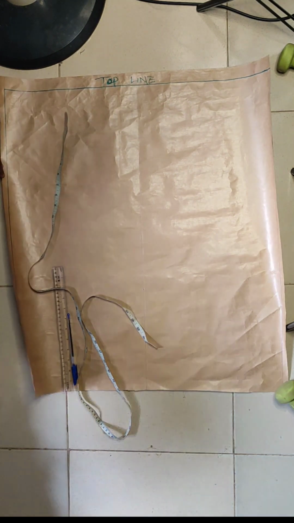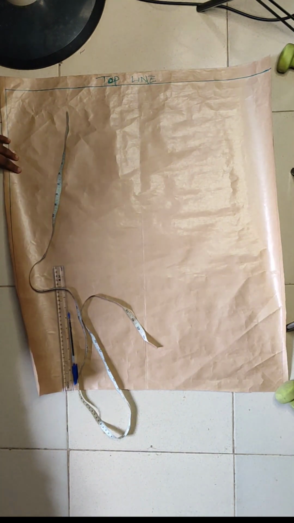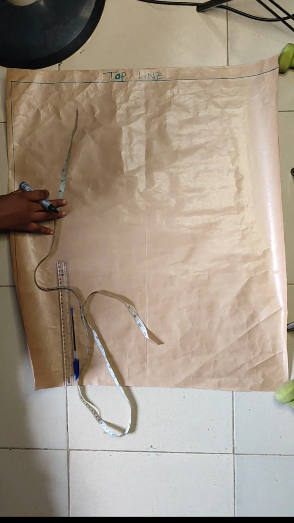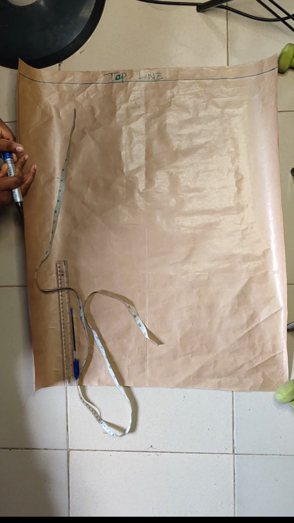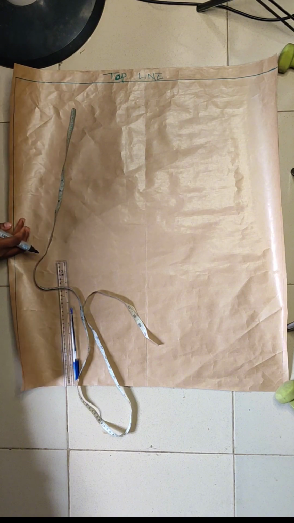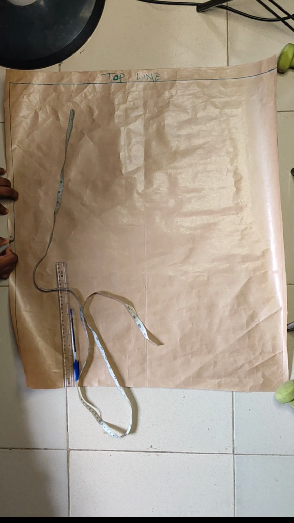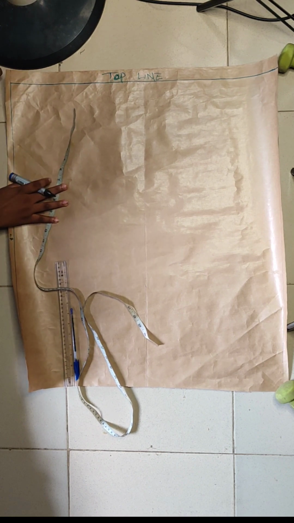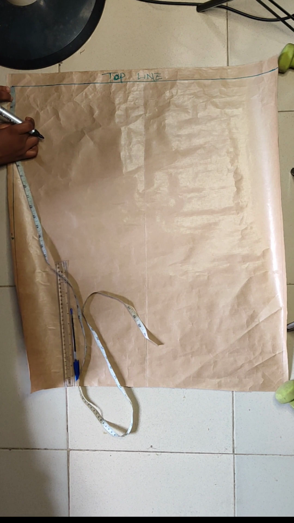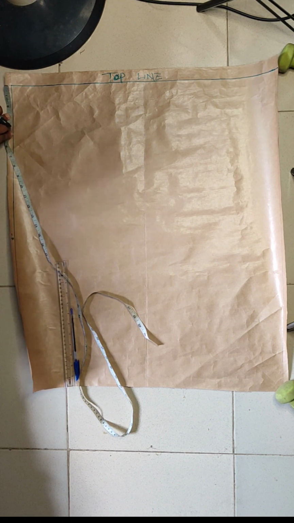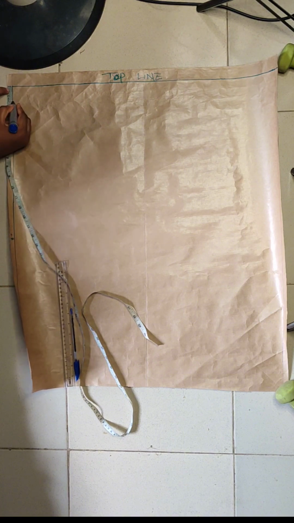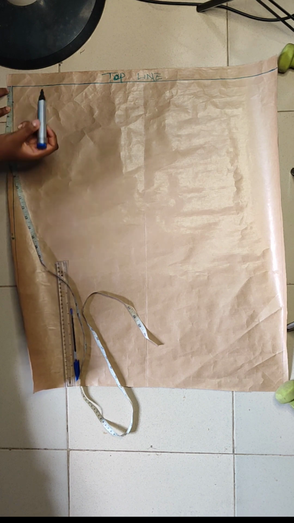From this line we're going to be marking our point O. So now it goes like this. I'm coming on the CB line. Okay, mark point O, which for my own point O, my measurement is 1 3/4. So on this CB line, mark point O from the top line.